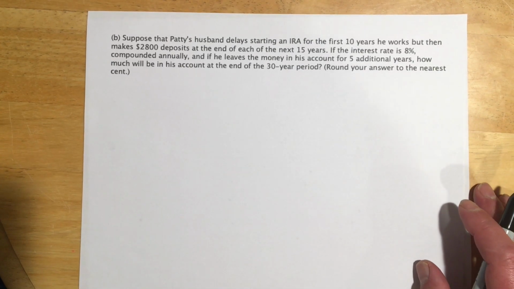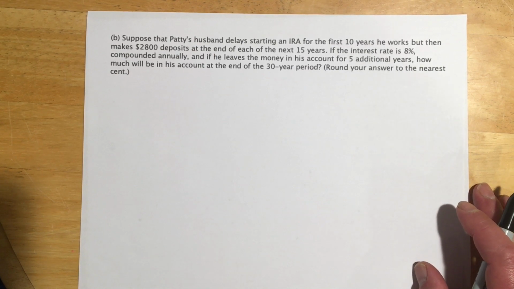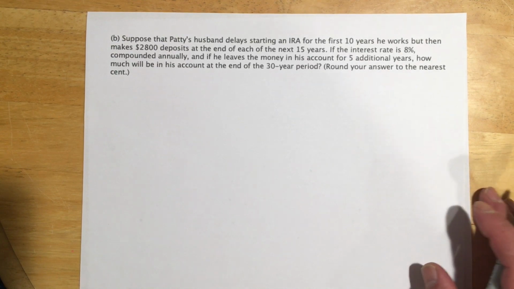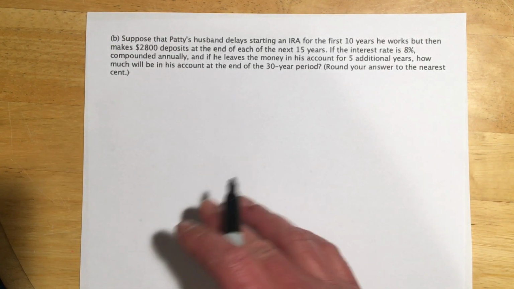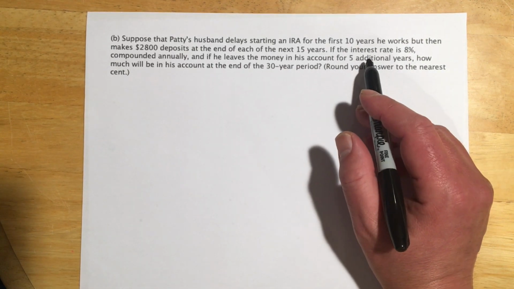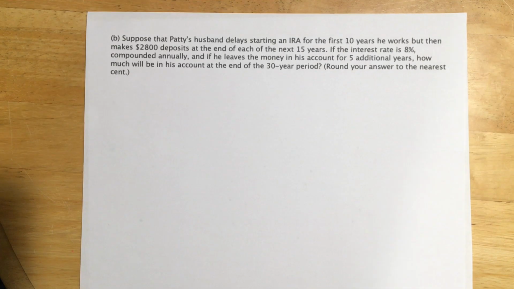Okay, part B. Suppose that Patty's husband delays starting an IRA for the first 10 years he works, but then makes $2,800 deposits at the end of each of the next 15 years. Interest rate still 8% compounded annually, so that's the same. And then he's going to let his money sit for 5 more years. How much will be in the account at the end?